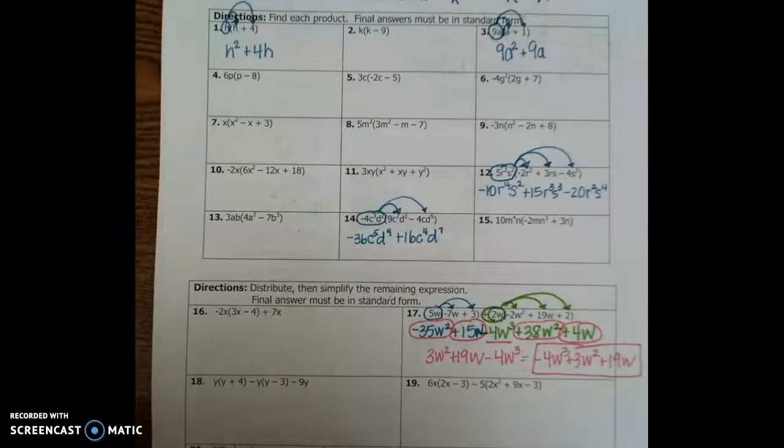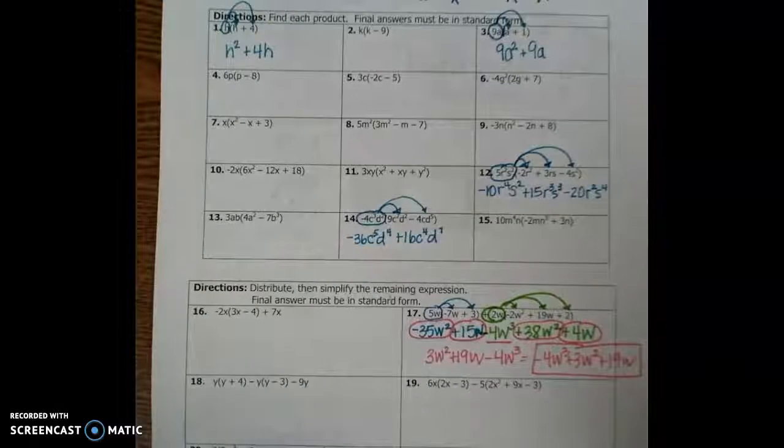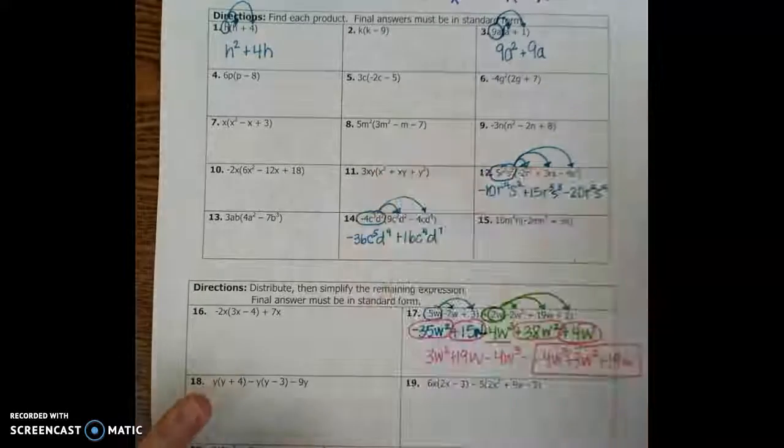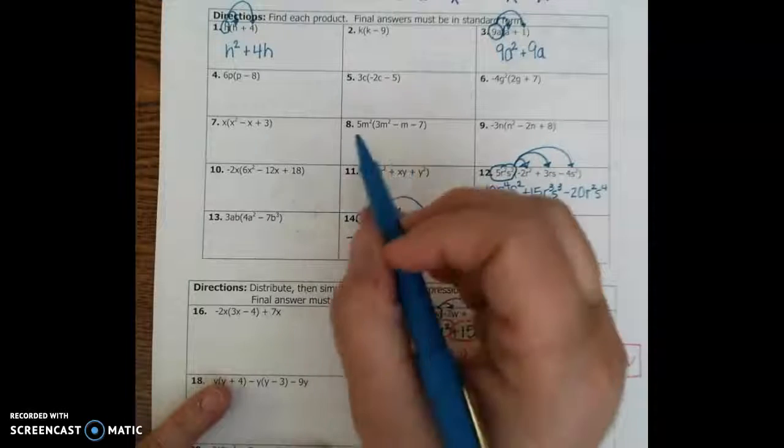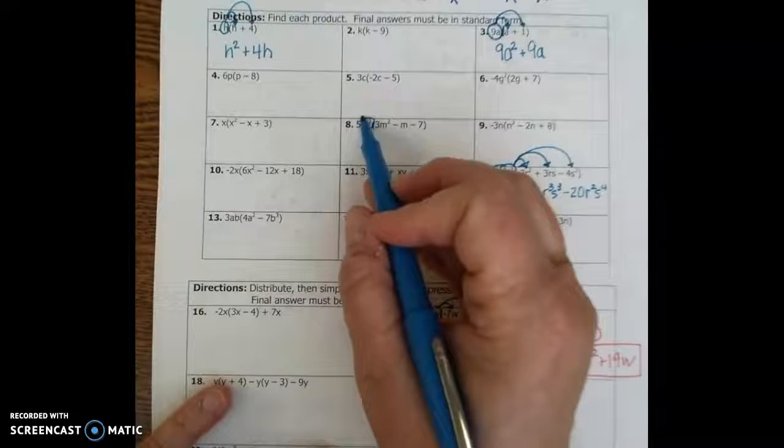Alright, so I had a request for a couple more problems to be worked in a video to get some additional help. So I'm going to pick a couple more out of here to try. In this top section, I'm going to start with number 8. There's no simplification we can do. The only thing we can do is distribute.